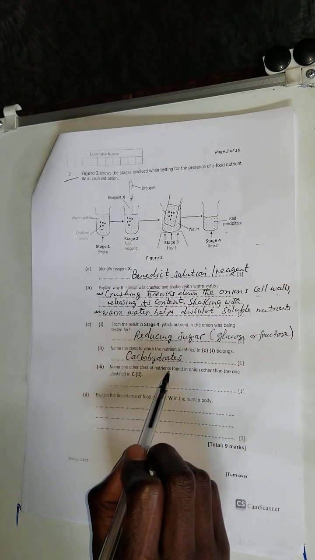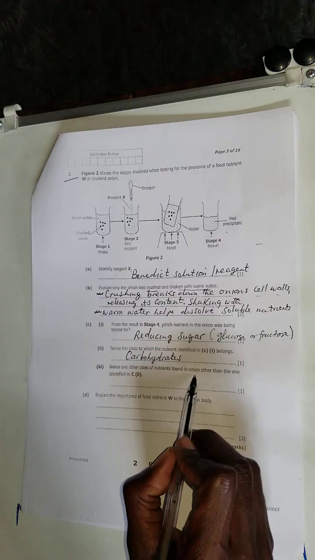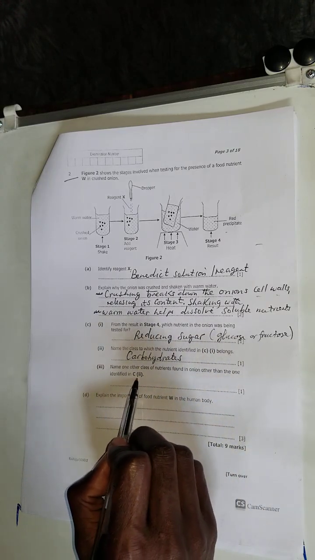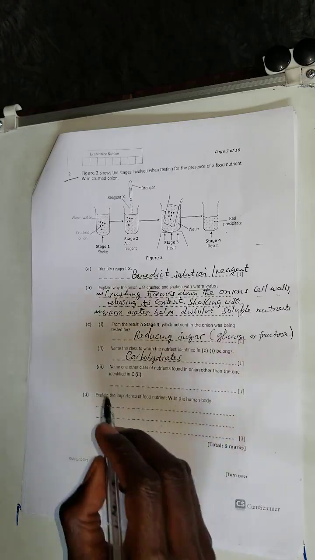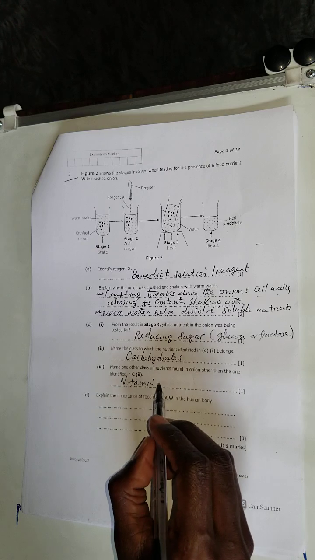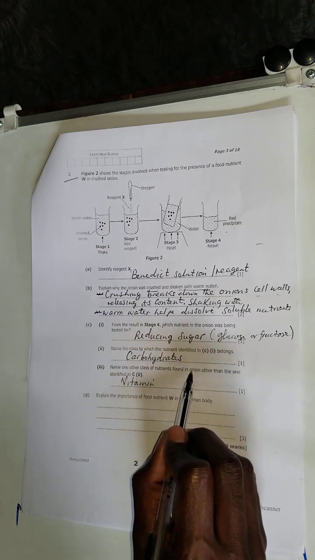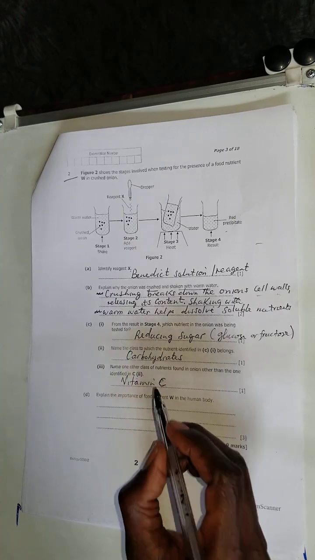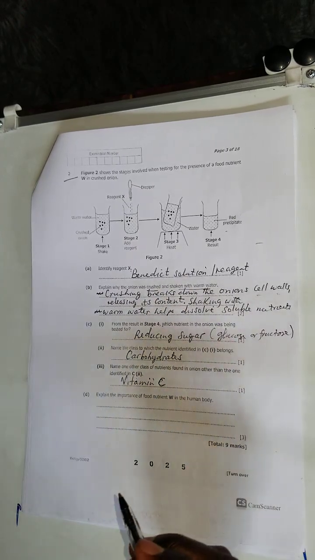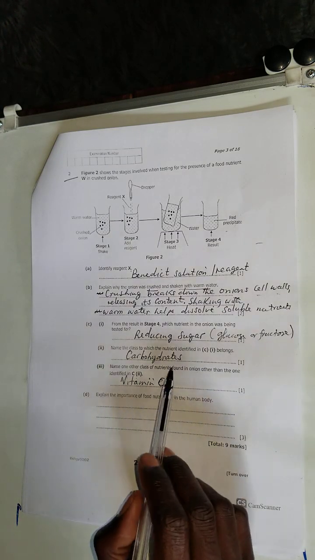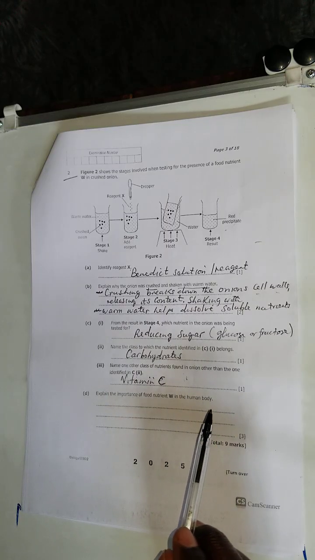Then it says, name the other class of nutrient found in onion other than the one identified in C. So in the case of onion, you're going to find that mainly vitamin C is the other nutrient found in onions.